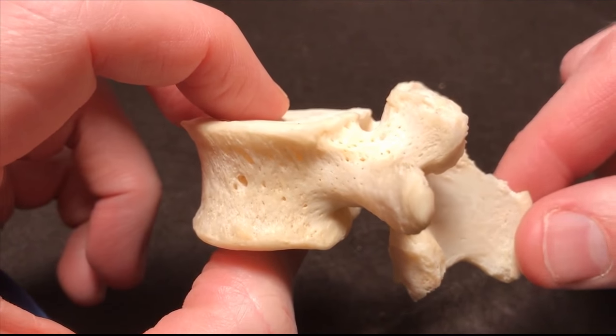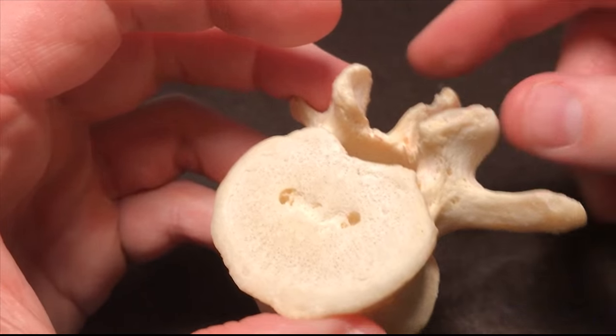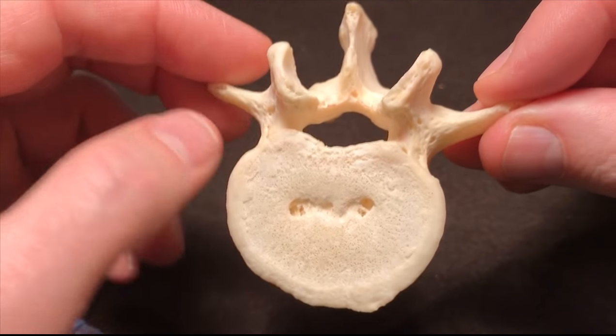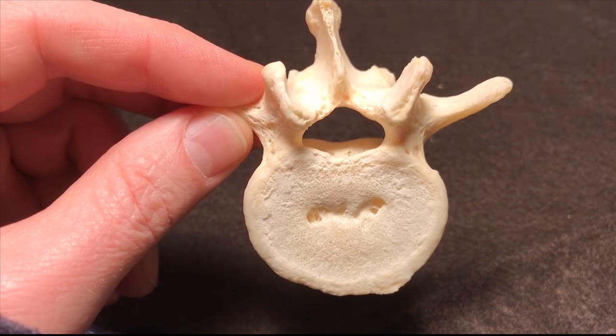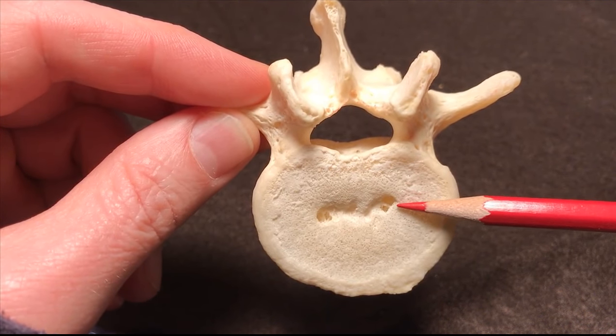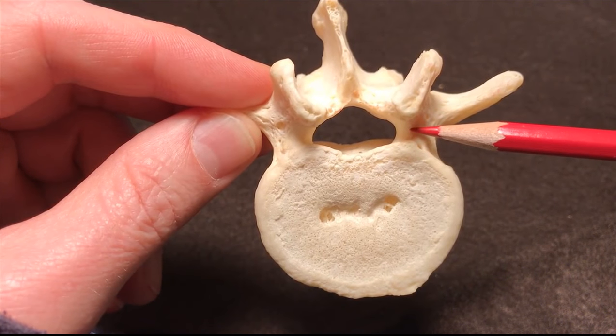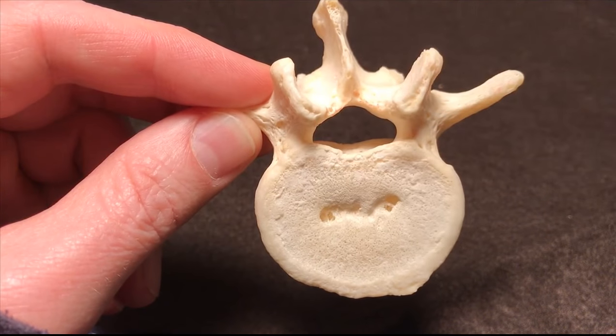Let's talk about vertebrae, and what we're going to do is start by considering a typical vertebra, in this case a lumbar vertebra. The most obvious feature is this large body located anteriorly. Behind the body you have two pedicles. Here's one pedicle right here, and you have another pedicle on the other side.